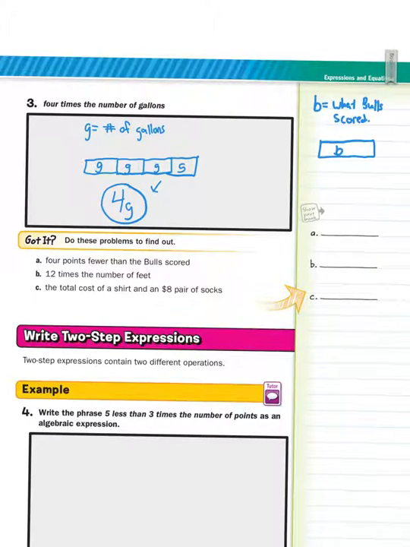Now, then we have to say, remember, it said 4 points fewer. So how do we show 4 points fewer than that B? Well, if you remember, we drop down the 4 here. That's how you show 4 points fewer than what the Bulls scored. And then finally, you write your expression, B minus 4. So that's all you do for A.